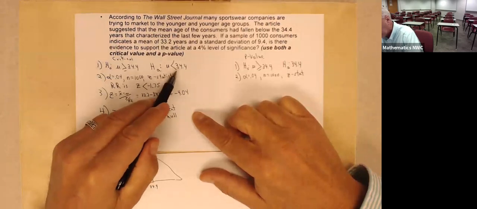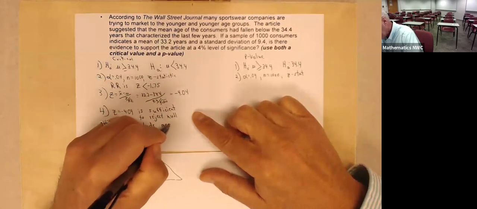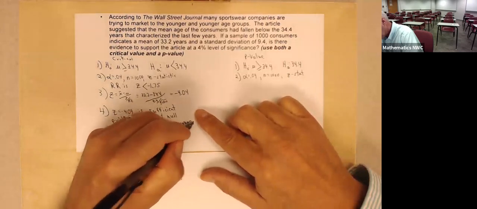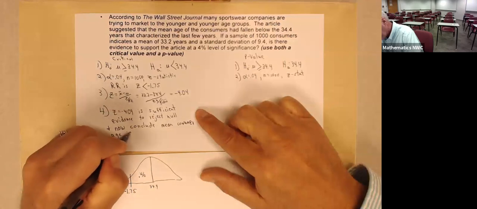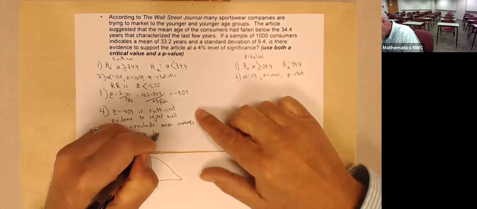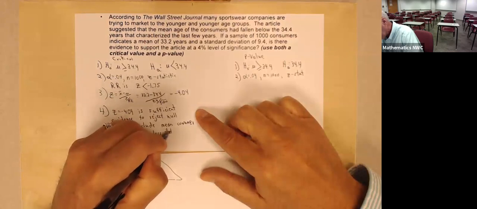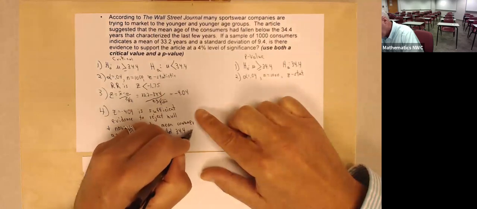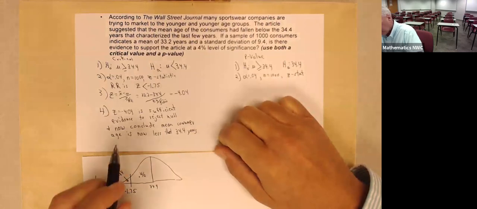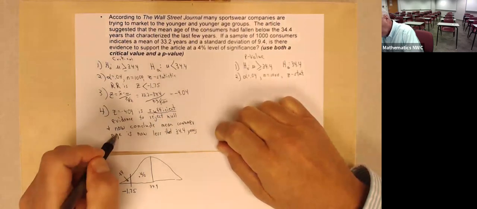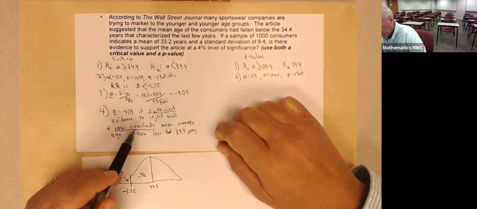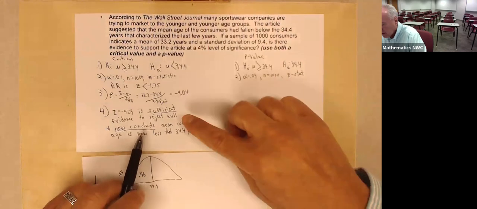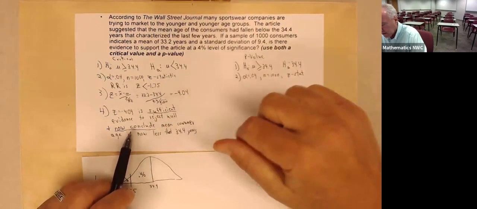I am going to conclude that the mean consumer age is now less than 34.4 years. Some key phrasing in there. Sufficient always goes with now conclude. Remember the last example, it was insufficient, which went with continue to assume. Sufficient here always goes with now conclude.